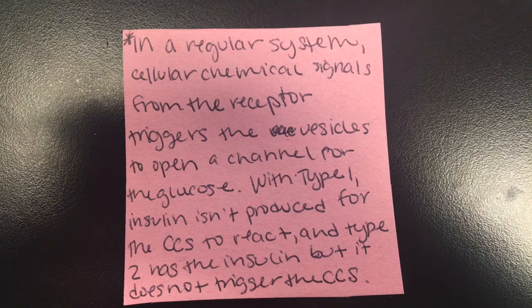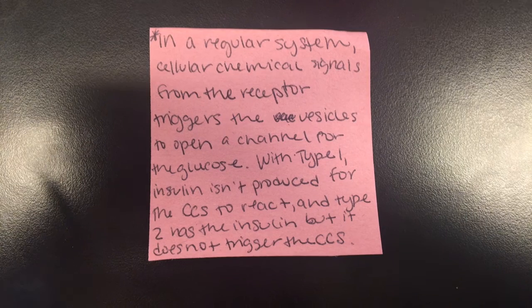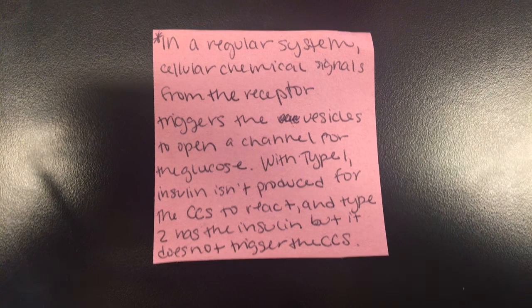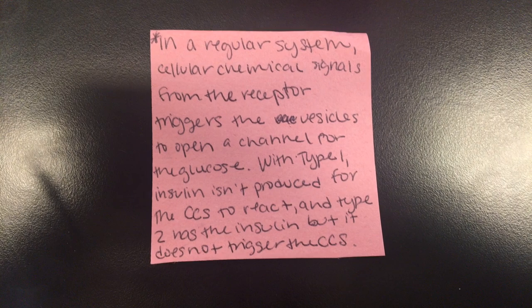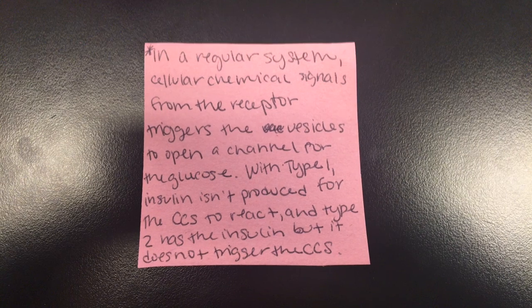In a regular system, cellular chemical signals (CCS) from the receptor trigger the vesicles to open a channel for the glucose. With type 1, insulin isn't produced for the CCS to react, and type 2 has the insulin, but it does not trigger the chemical cellular signals.